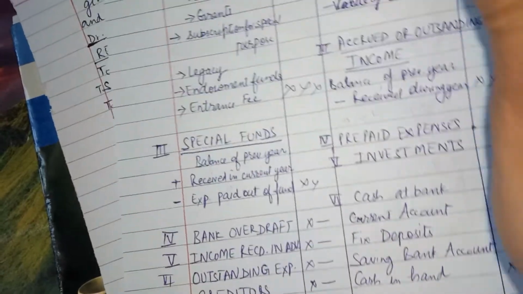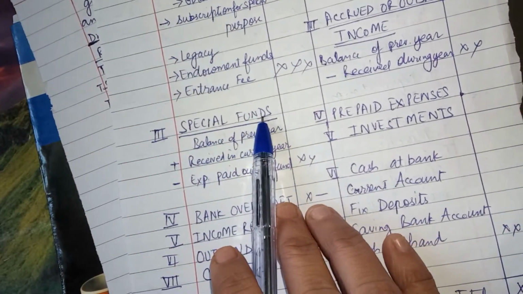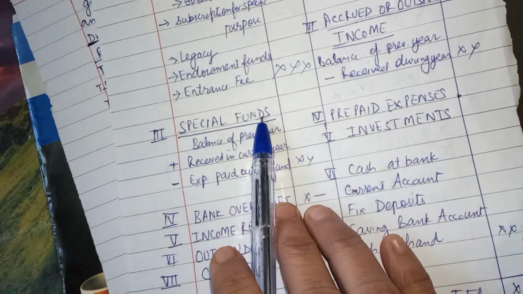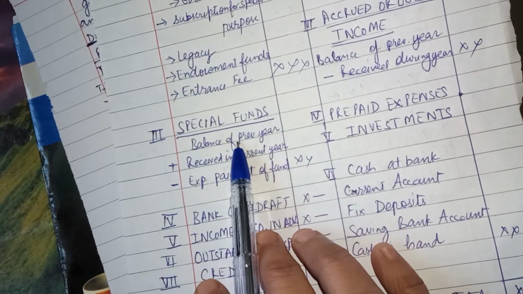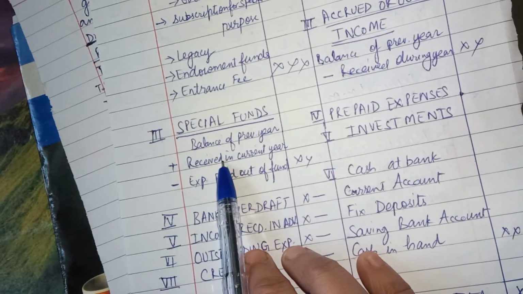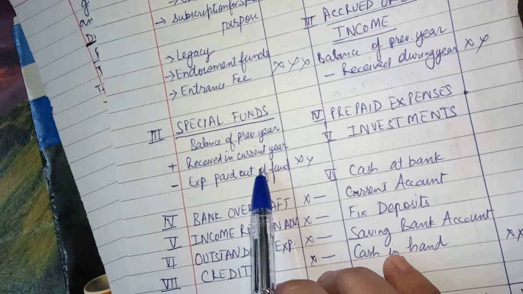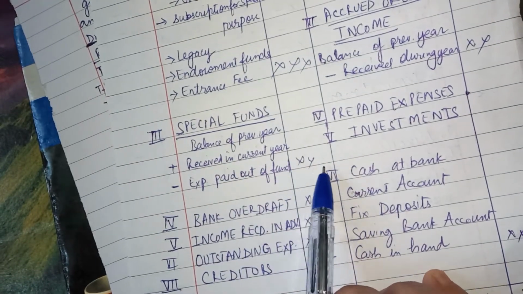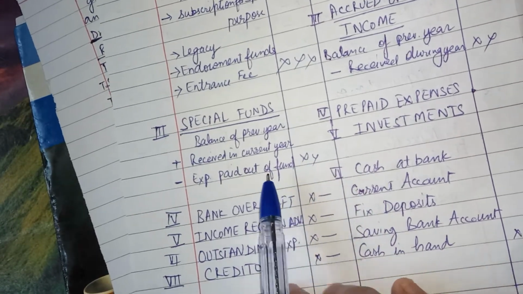The third item to appear is special funds. Like we can create a fund for flood victims, or a special fund for matches. For special funds, to the balance of the previous year we shall add the amount received in the current year and subtract the expenses paid out of that particular fund. Only the balance will appear; the net figure will appear in the balance sheet, liability side.